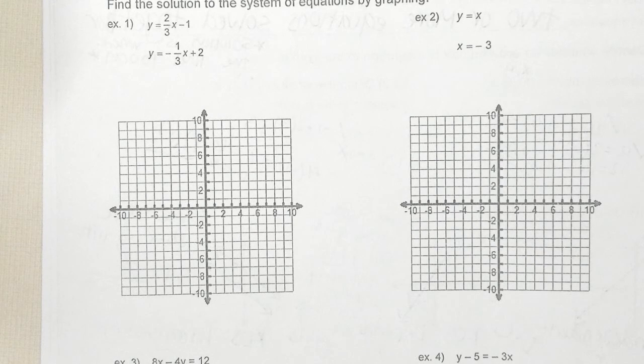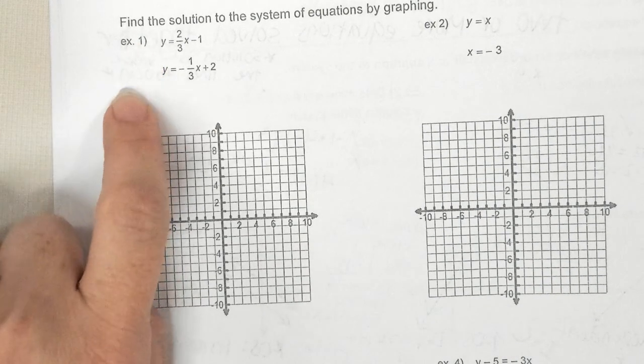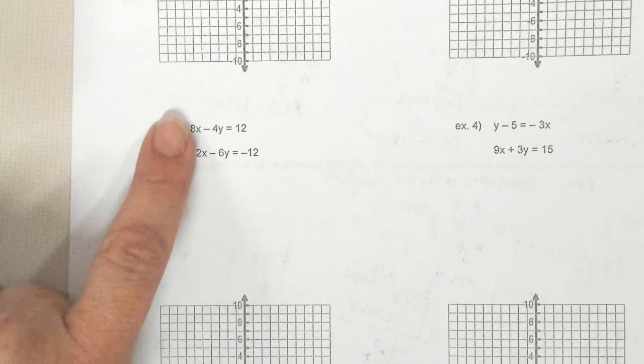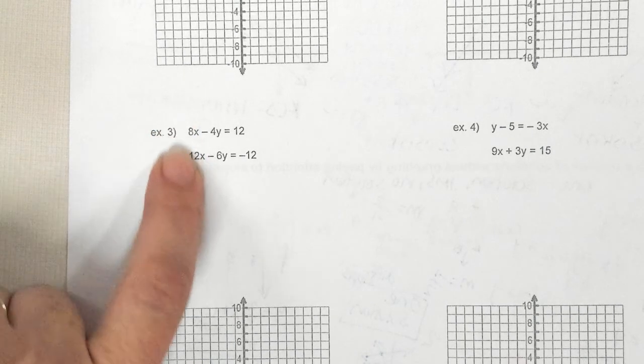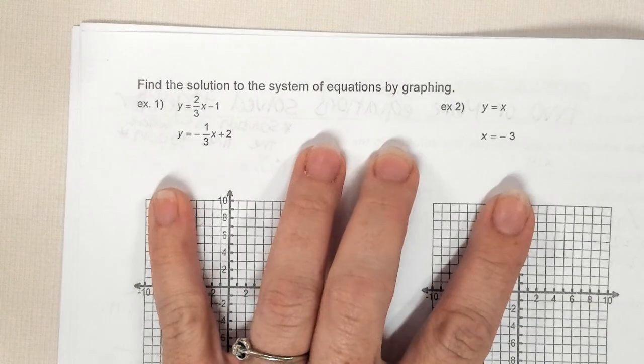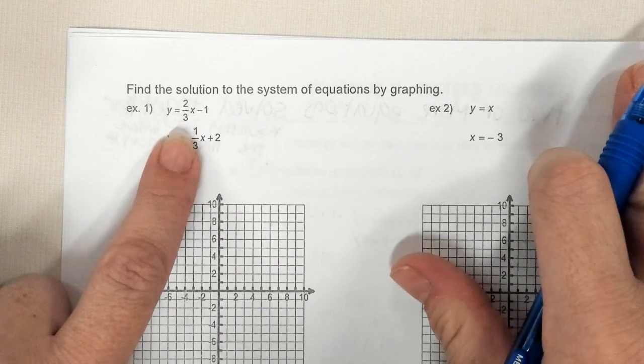So, graphing, y'all, when's the best time to use graphing? When they're ready to graph, right? When they're y equals equations. When they look like this, you're probably not going to do graphing. You'll probably use one of the other methods because it's not set up for graphing. Does that make sense? So most of them on your practice look like this, and that's what I want to focus on. So knowing that, let's go ahead and graph.